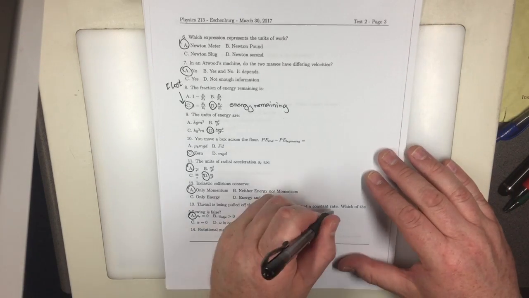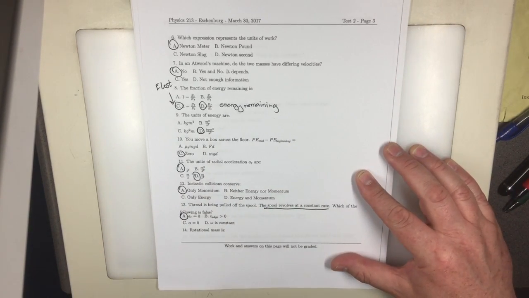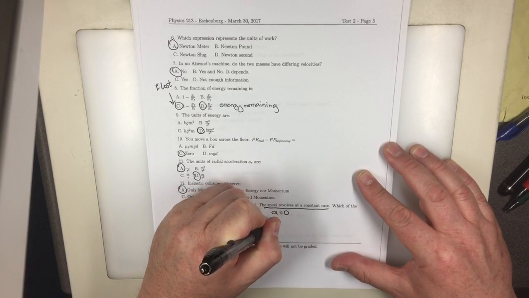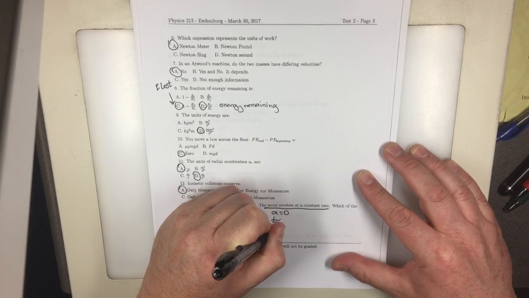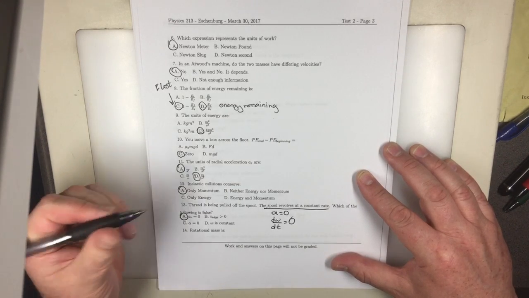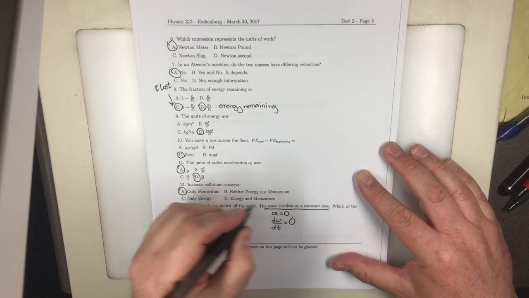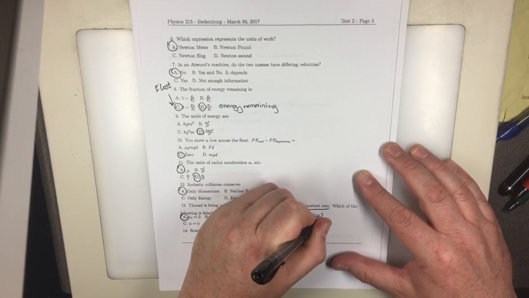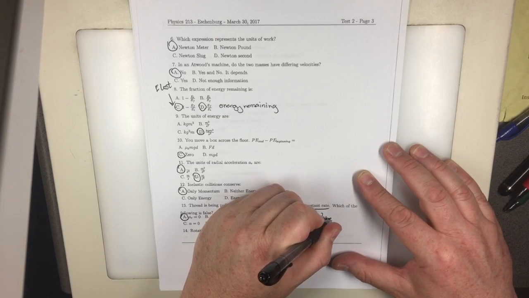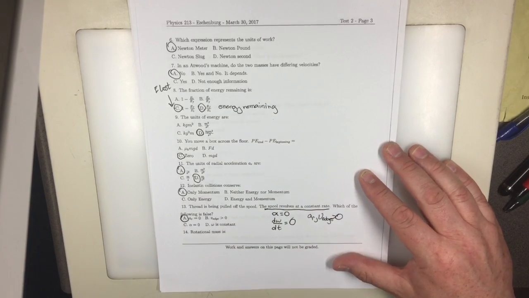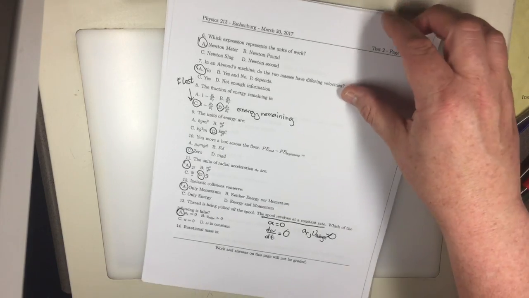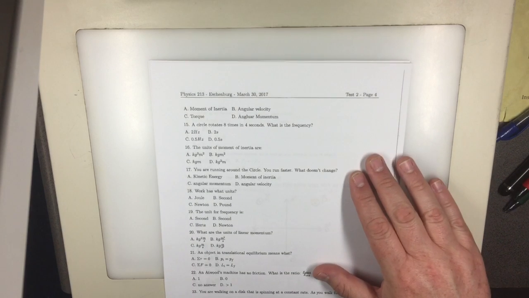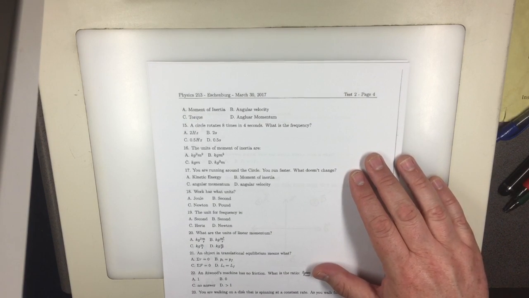If it moves at a constant rate, you immediately know that alpha is equal to 0, d omega dt is equal to 0. You also know that AR and V at the edge are greater than 0 as well. So, number 14, rotational mass is what?